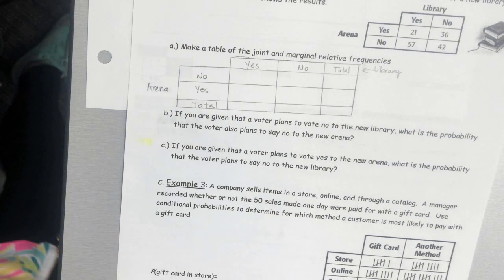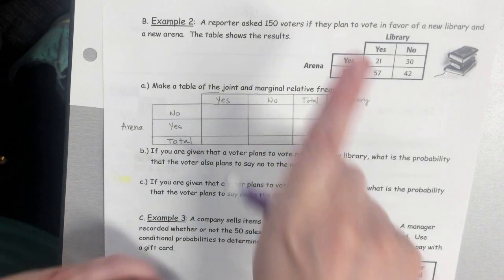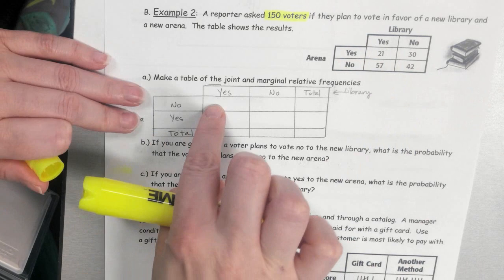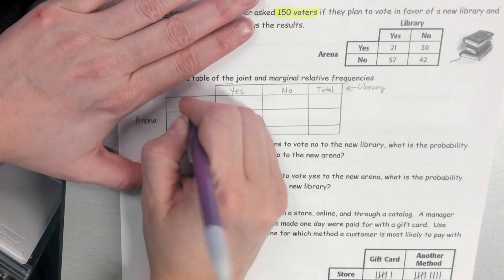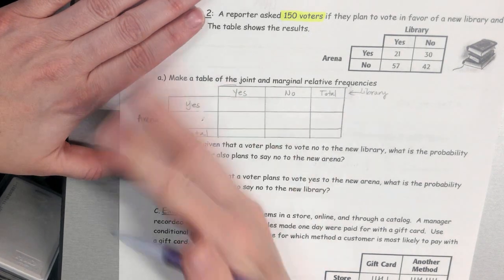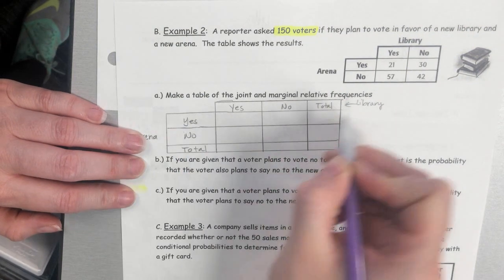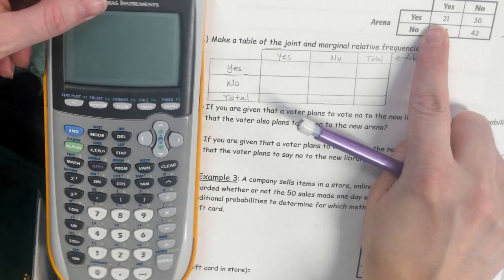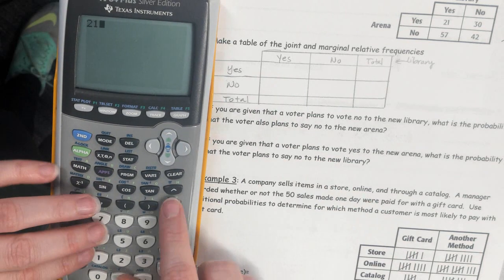All right, so I want you guys to fill in the chart. So you're going to use the same technique. Remember, your total is given to you in the directions. So if it's 150 voters, how do you find this box? If this is yes and no, I have to make this yes and no, or else it'll be confusing. Whatever they have here is what I'm going to use. All right, so the yes and the yes is 21. So how do I find this relative frequency? Yeah, 21 divided by 150.